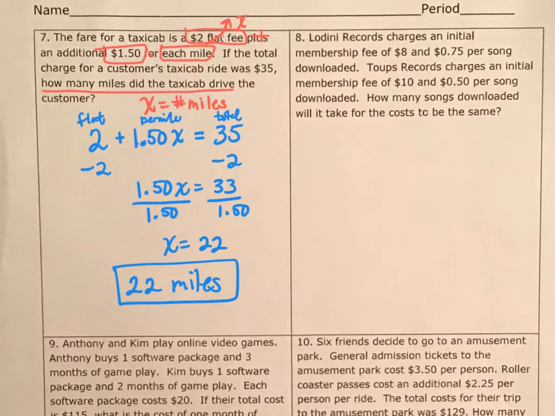Okay, taking a look at our next question, we've got Lodini Records charges an initial membership fee of $8 and 75 cents per song downloaded. Toops Records charges an initial membership fee of $10 and 50 cents per song downloaded. How many songs downloaded will it take for the cost to be the same? Okay, so again, looking at that last sentence, how many songs downloaded? That means x equals the number of songs downloaded.